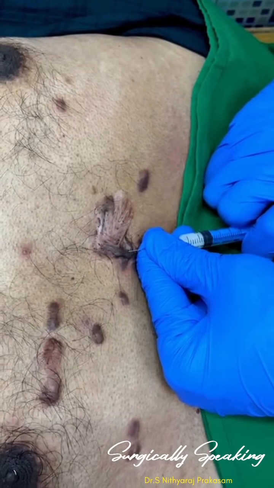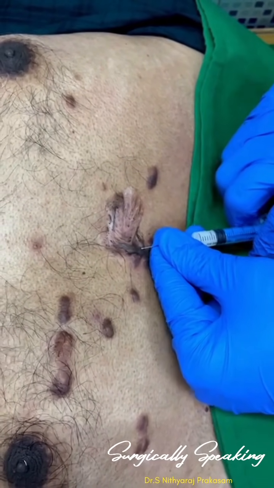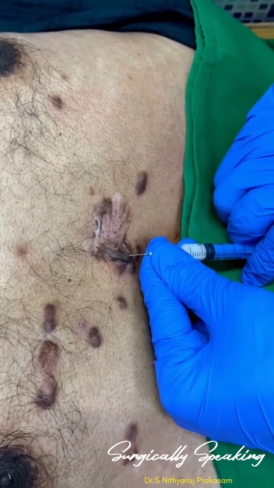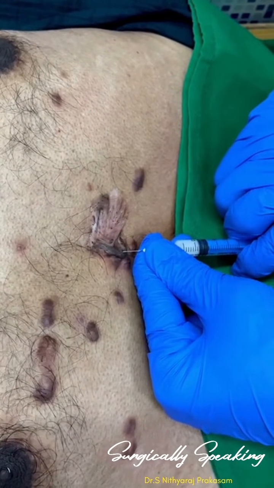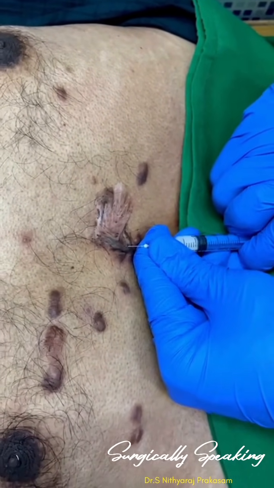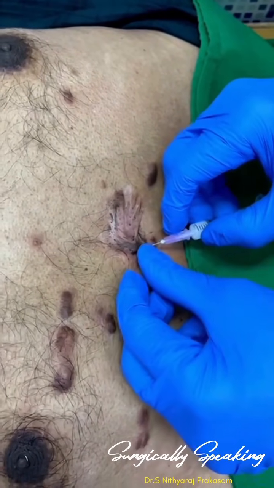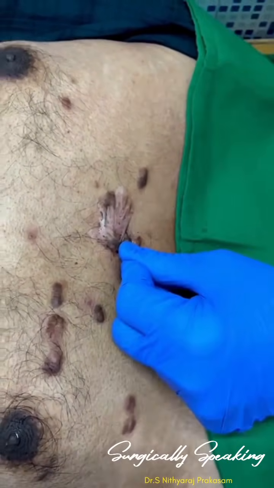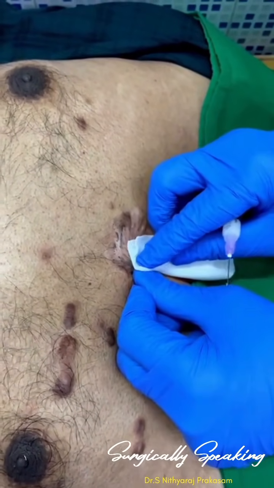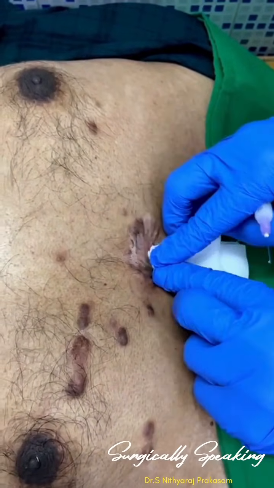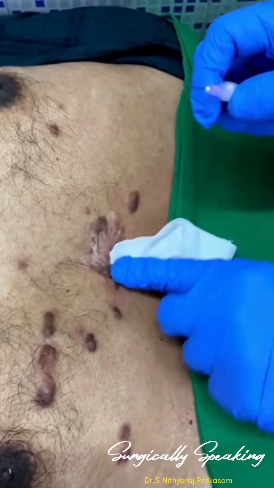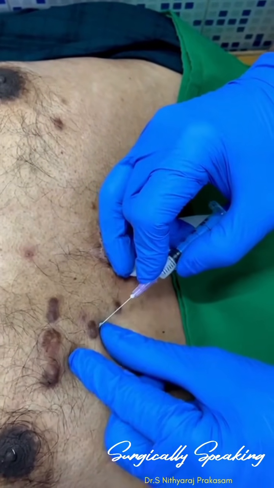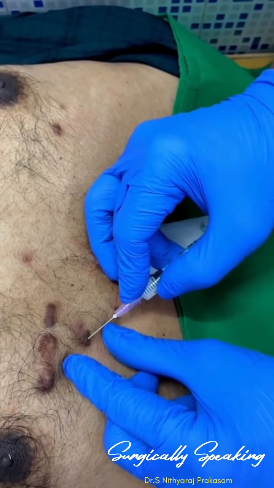So, yes, now I have broken some fibers there, and now my injection is going freely. And if it's going freely, I'm not going to inject further. I'll just choose another site. Give me a gauze. Usually through the puncture hole, the medicine comes out. The maximum dose you can give is about 40 milligram. I am giving 40 milligram here.